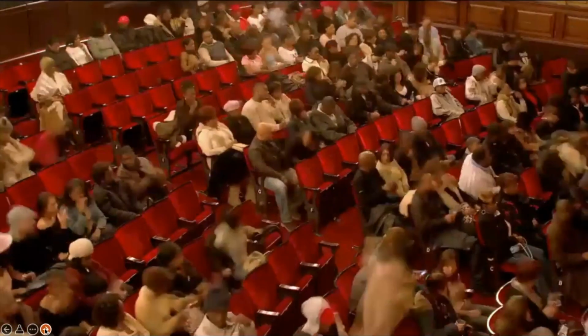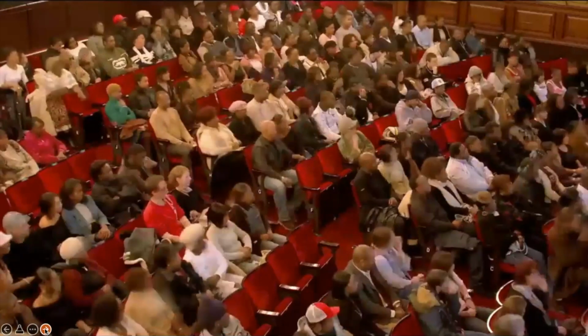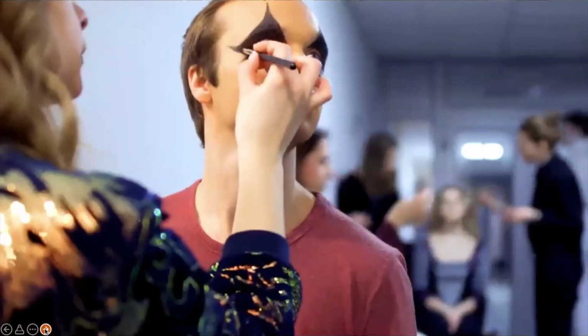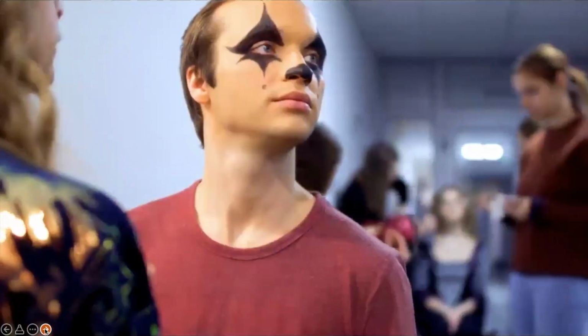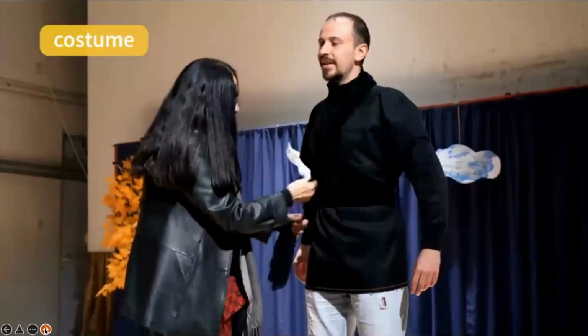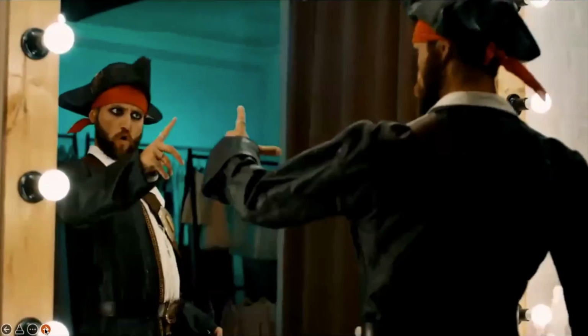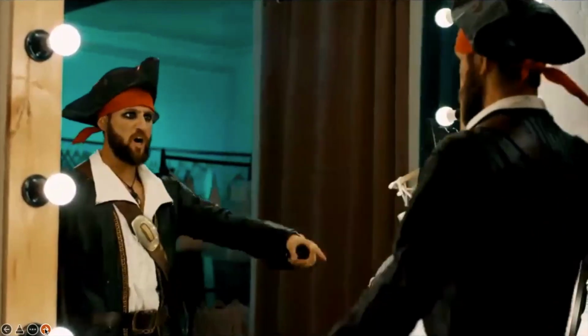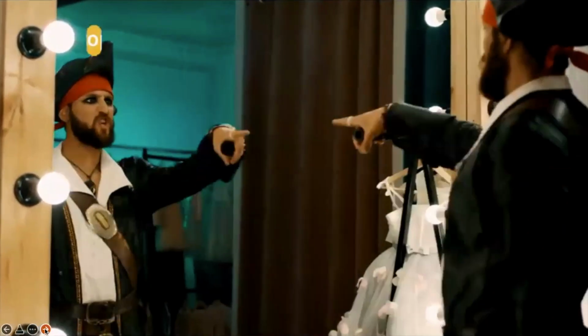These days, when we go to the theatre, we sit in comfortable seats. The audience is very quiet when the play begins. Before they go on stage, actors put on makeup and costumes. They check that they can remember all the words to the play and that they've got all their props.